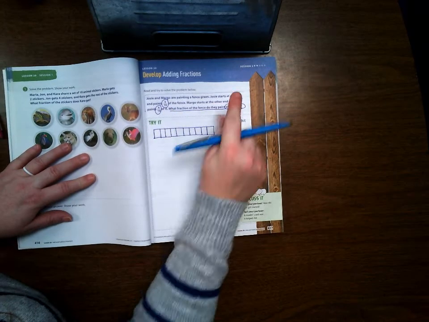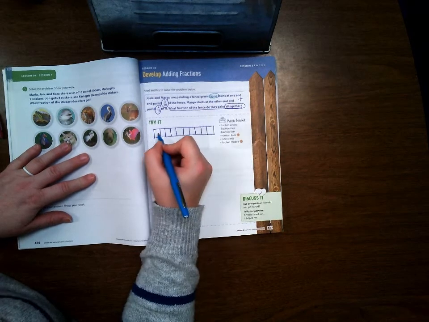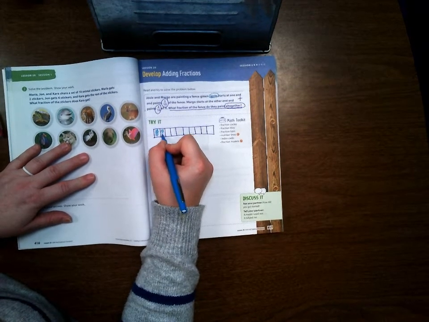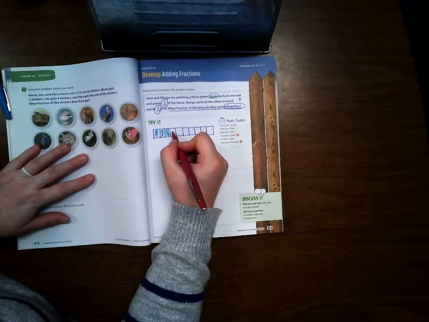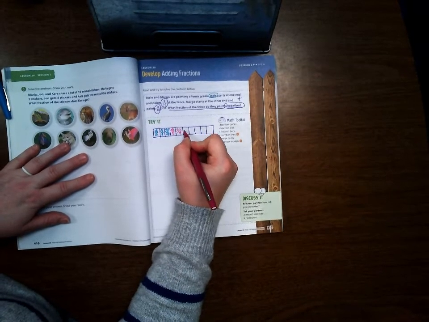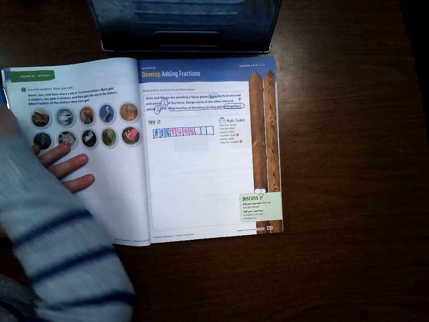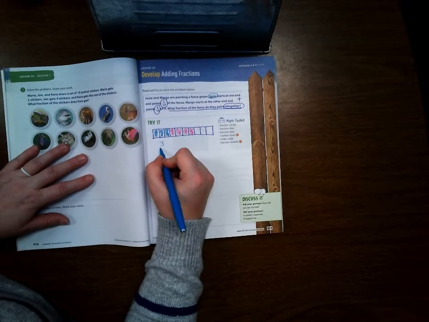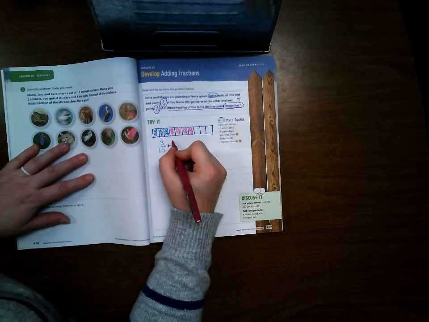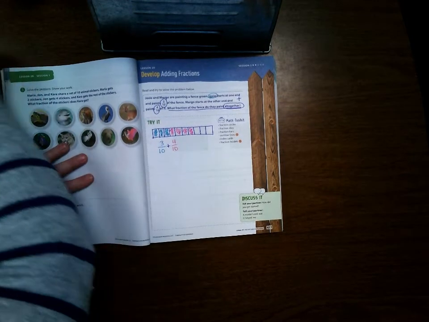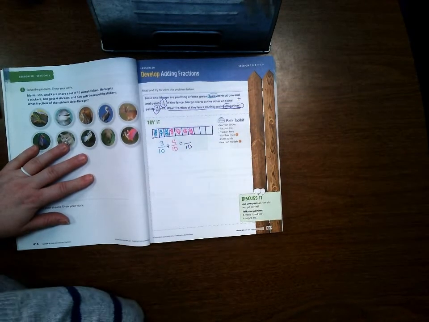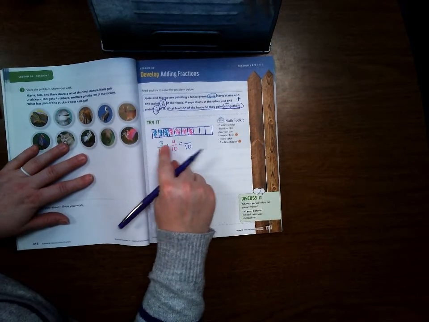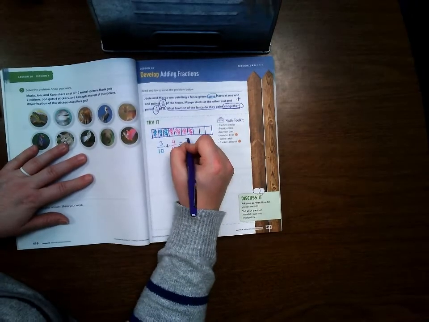So Josie will be blue. Josie painted 3/10 of the fence. And Margot painted 4/10 of the fence. So if you see here, we have 3/10 plus 4/10. Because these have the same denominator, I can carry my denominator over. So then I just have to focus on adding the top two numbers. 3 plus 4 is 7.